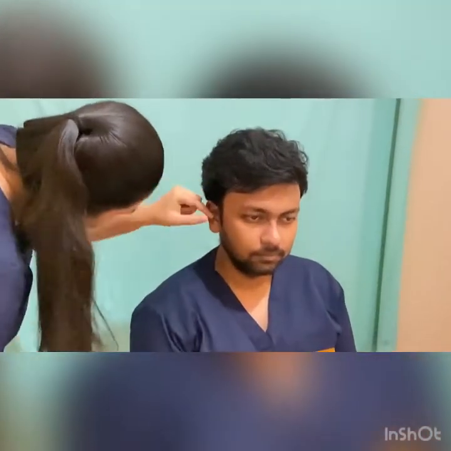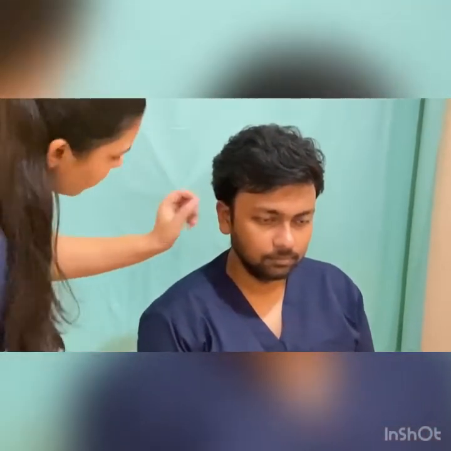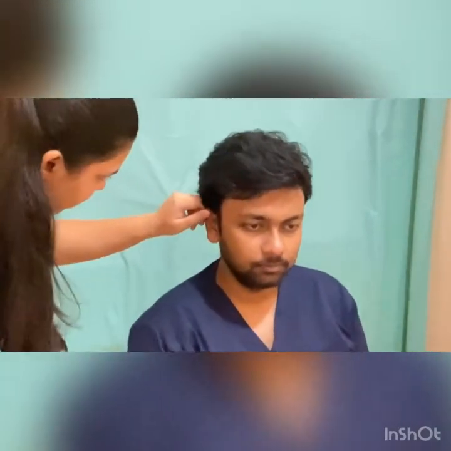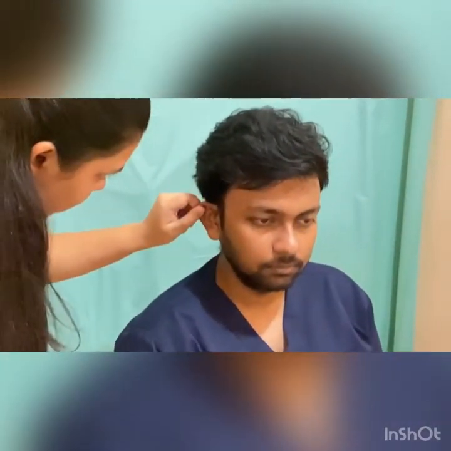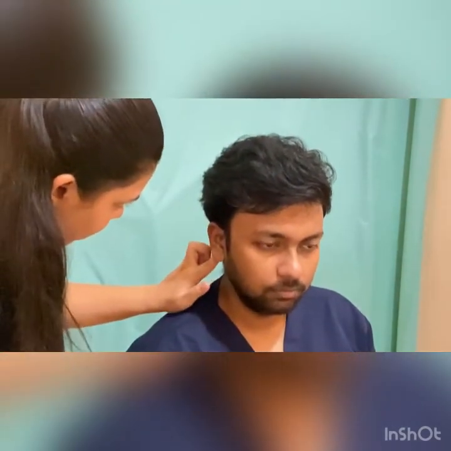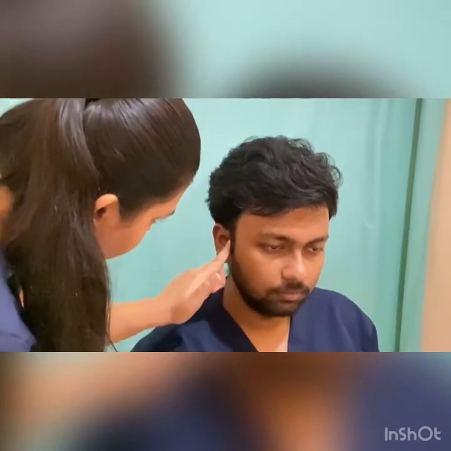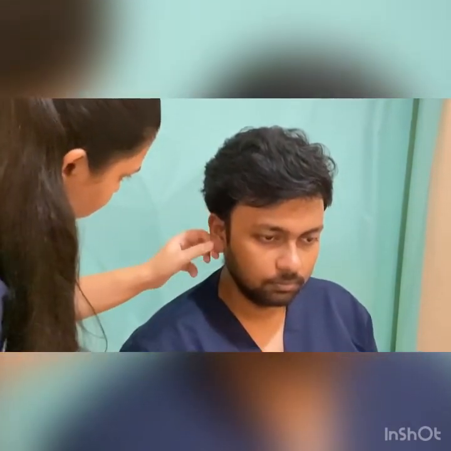I'm checking your auricle for any lump or lesions, okay? Okay. If ear pain, discharge or inflammation is present, move the auricle up and down, press the tragus and press firmly just behind the ear. Do you feel any pain? No. Do you feel any pain? No. So there is no problem.